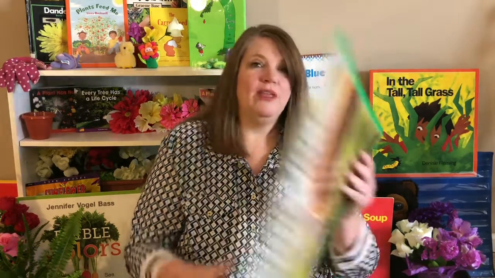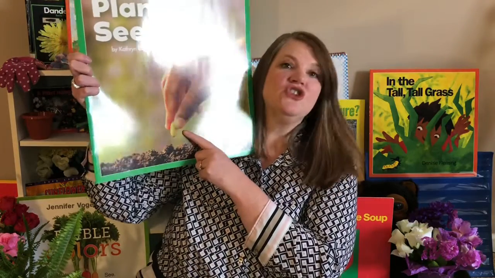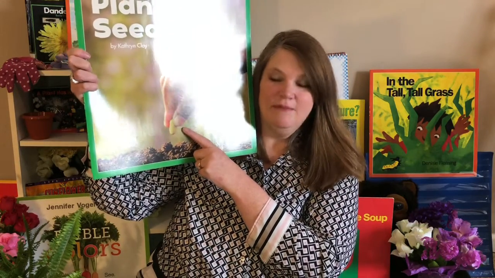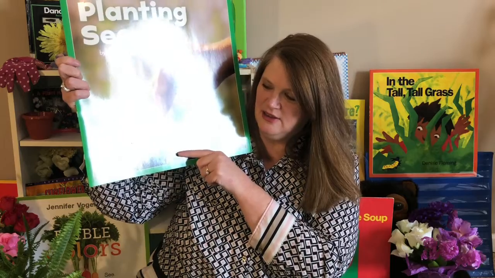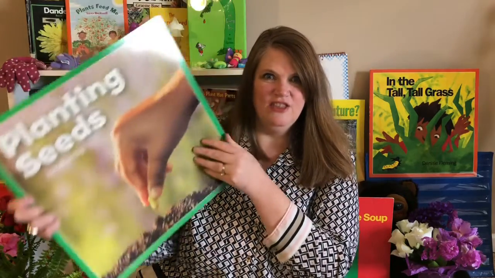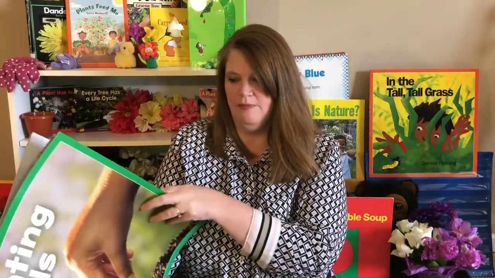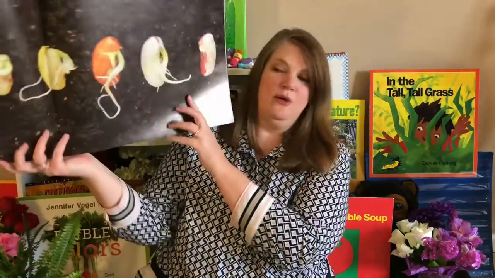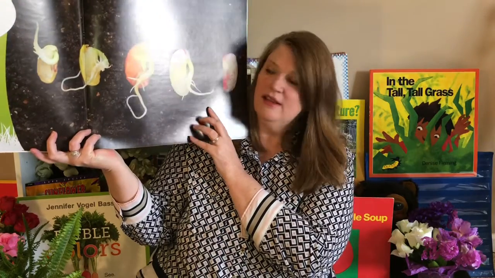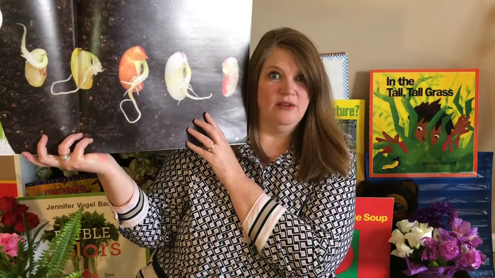Great job. Now, how does a plant actually grow? We know it needs soil and light and water, but what happens to it as it changes? Well, we know from our book yesterday that it starts as a seed. Starts as a little seed that gets planted in the soil. And then, while it's in the soil, the seed, we know, cracks open and the roots start to grow down.